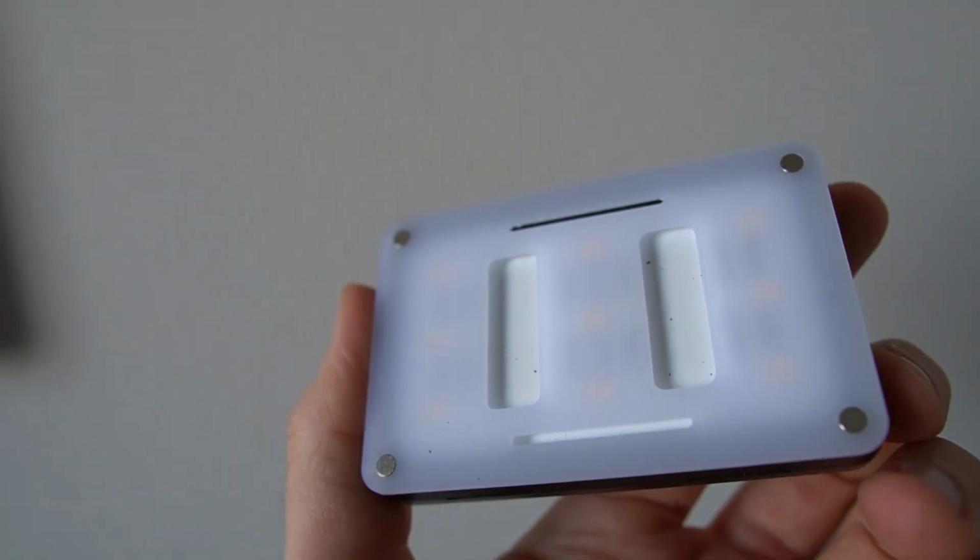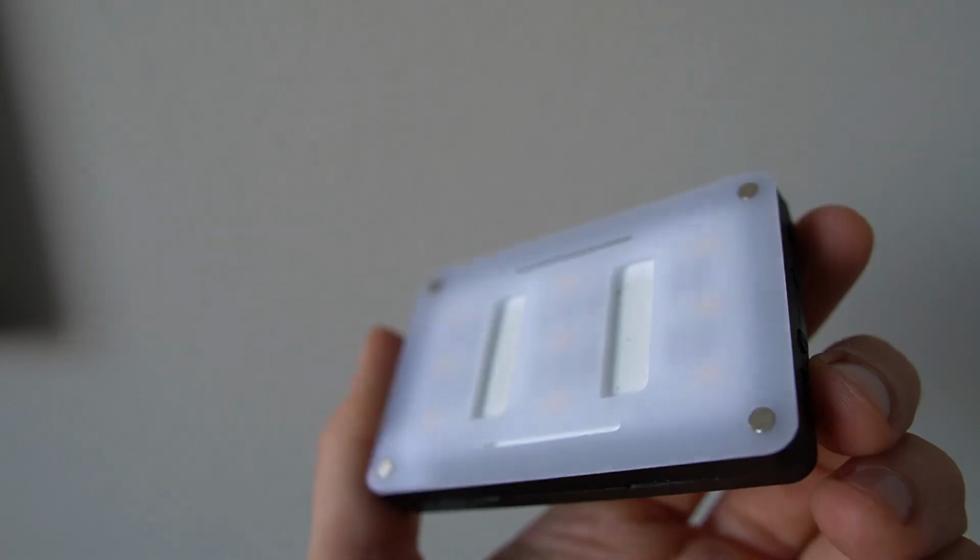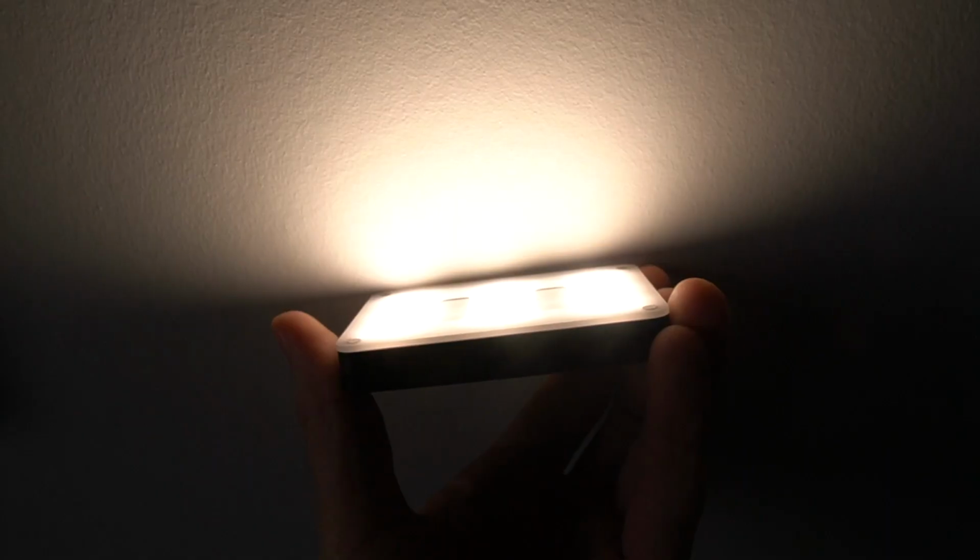Now, I didn't quite expect them to be this small, but they're super high quality. They are super, super bright. They do a really good job, and I either use one of them or two of them.